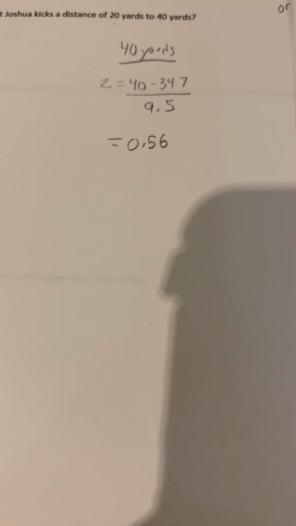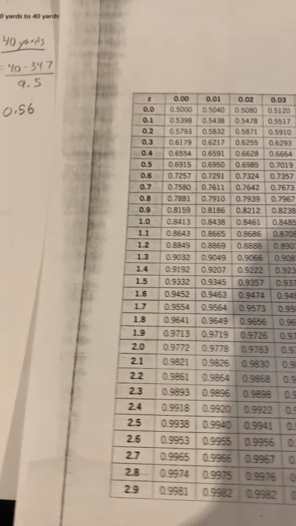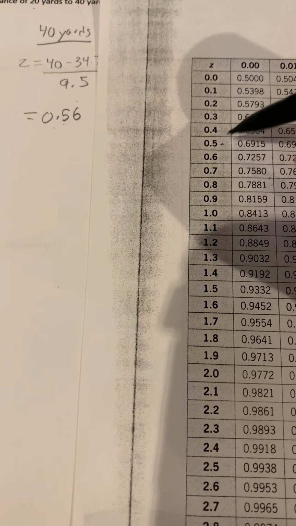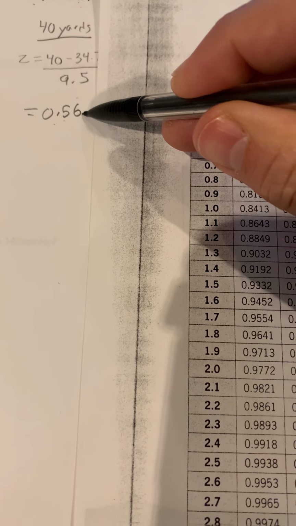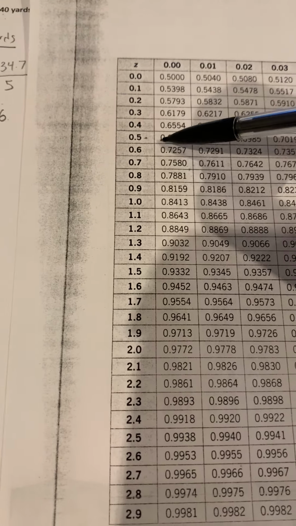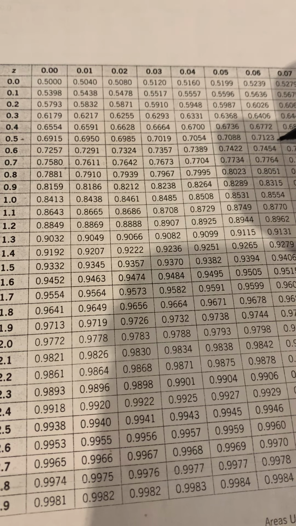Okay, now we're going to do the same for 0.56. So one side it's negatives, the other side is positive values. So we're going from 0.5. So 0.5 is here. And then over to the 6th. So the hundredths. So 5.6, which would give you over to here.